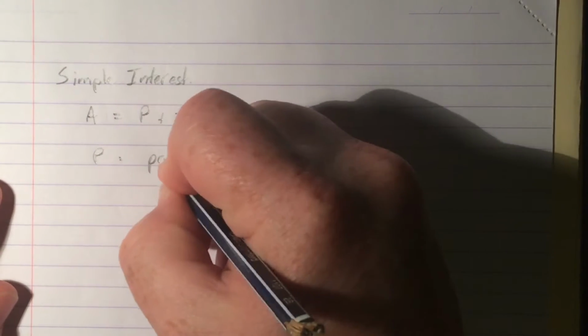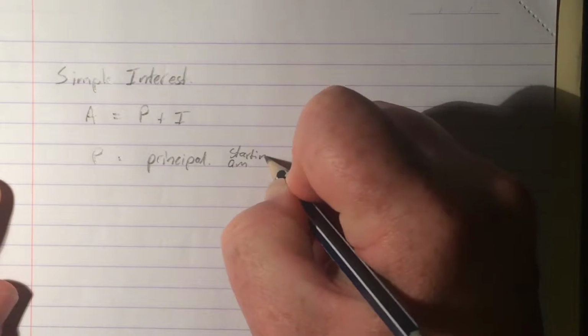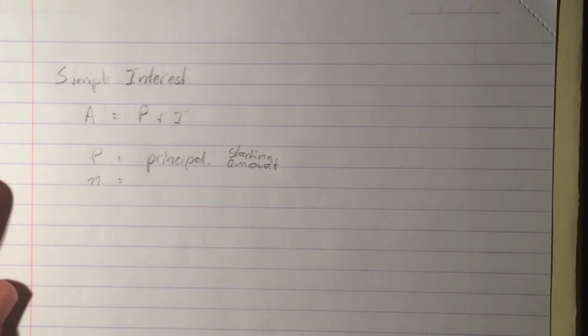For simple interest, we're going to use the values of the principal. That's the amount we started with, the starting amount. N, the number of years, or the term of the loan.